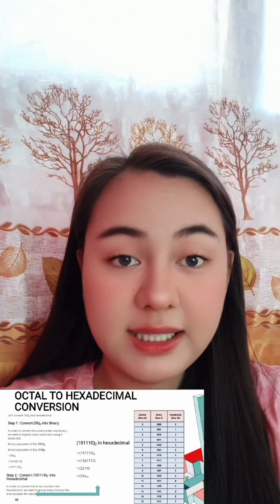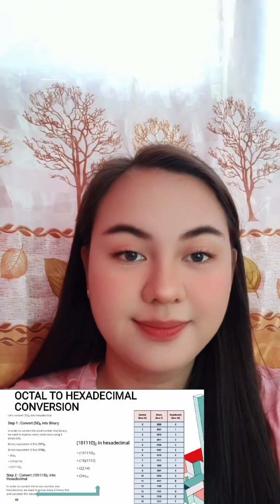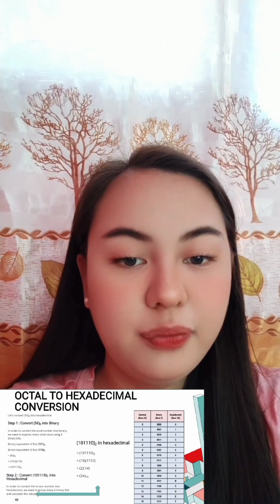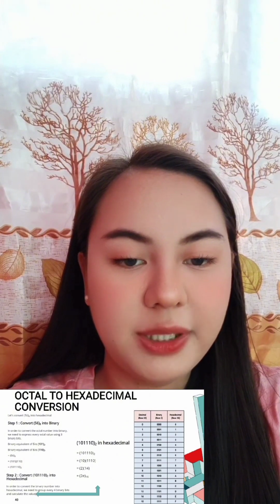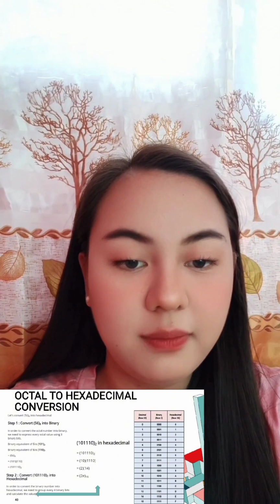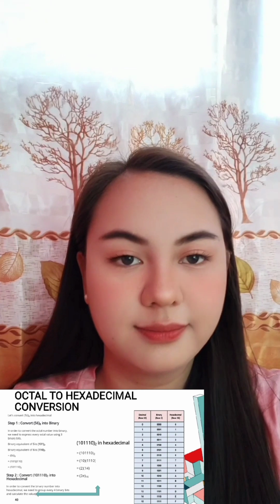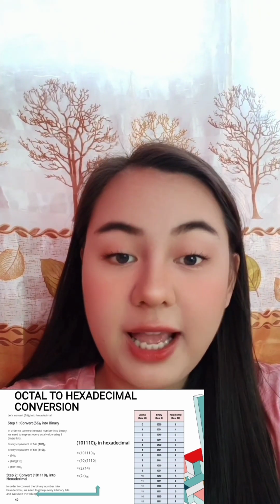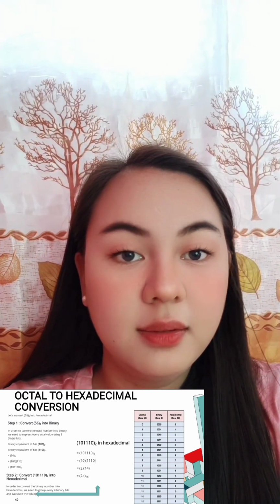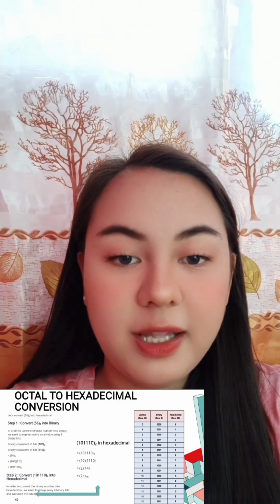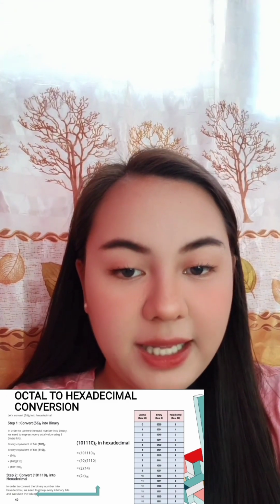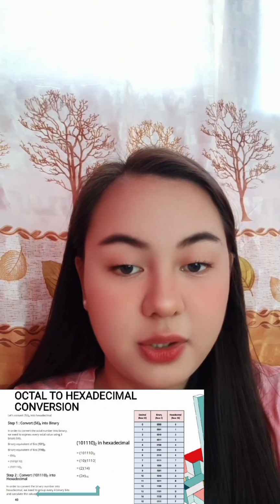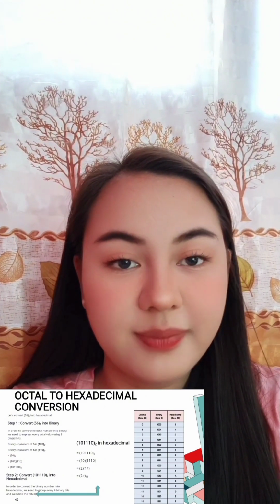Octal to hexadecimal conversion. Let's convert 56 subscript 8 into hexadecimal. Step 1. Convert 56 subscript 8 into binary. In order to convert the octal number into binary, we need to express every octal value using 3 binary bits. Binary equivalent of 5 is 101 subscript 2. Binary equivalent of 6 is 110 subscript 2. Therefore, 56 subscript 8 is the binary 101110.